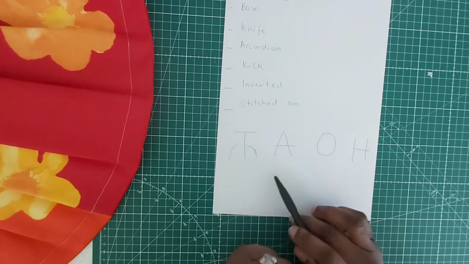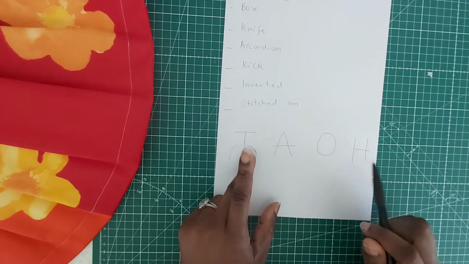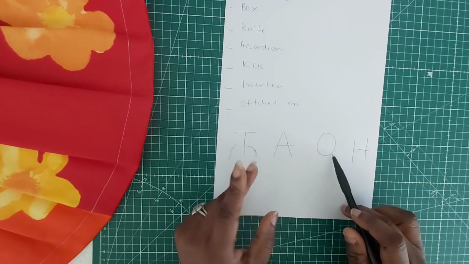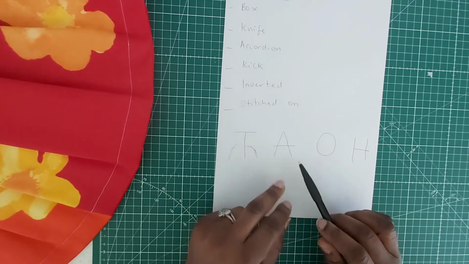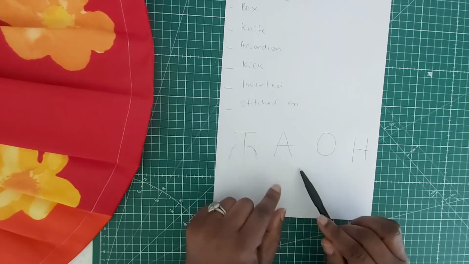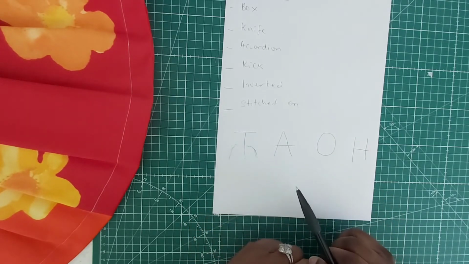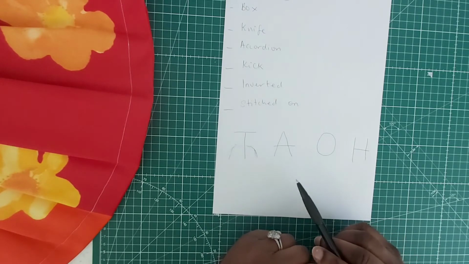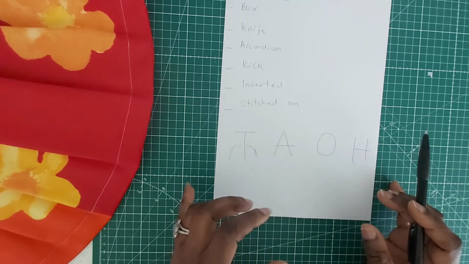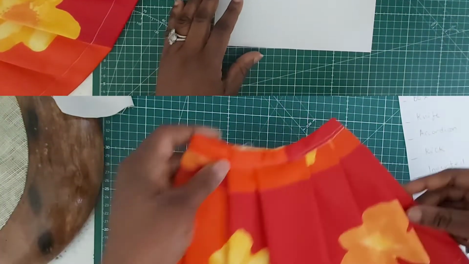So let's go over again. It's ideal to use pleats for the T, the H, and sometimes the O. For the A, I would advise that you avoid using pleats at the bottom, but you can always put the pleats at the top. Okay, so these are the main things I'd like to talk about in today's class regarding pleats. Now let's go on to the box pleat here that I have done.